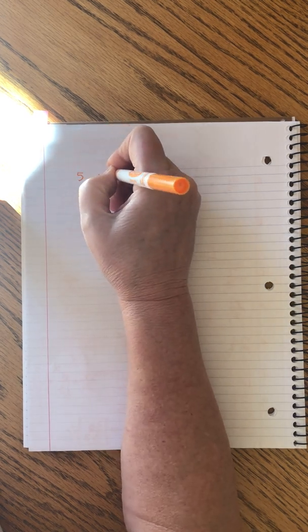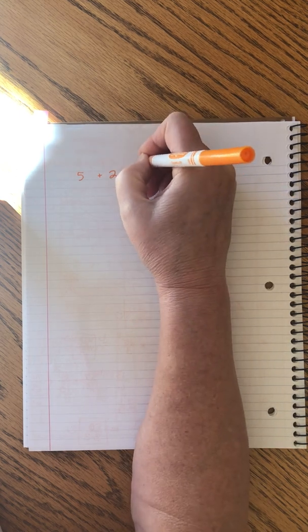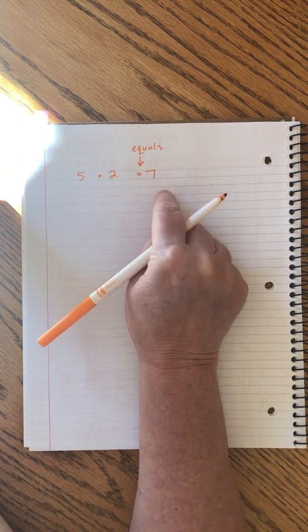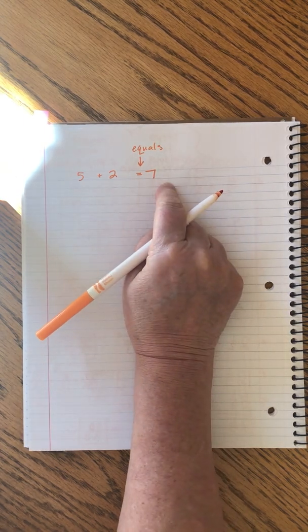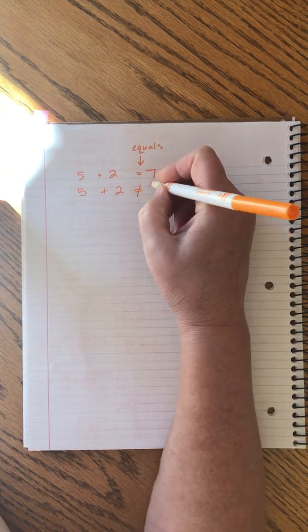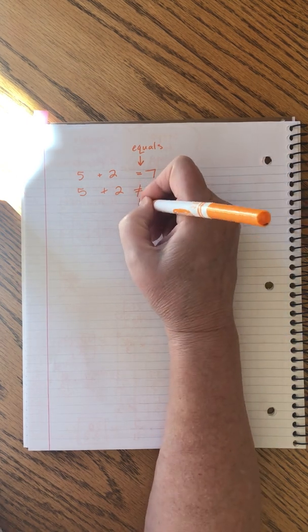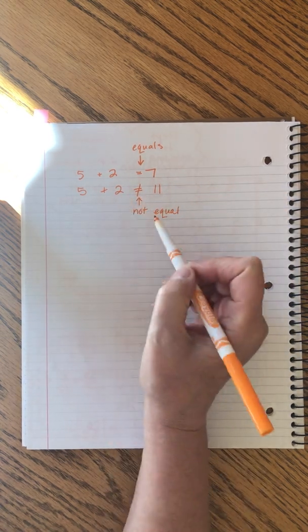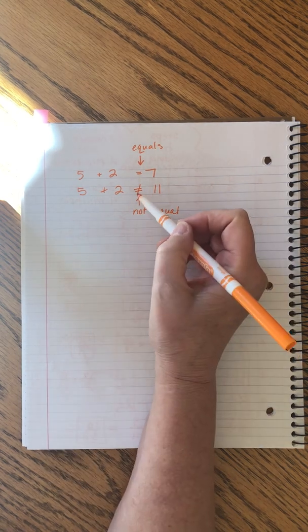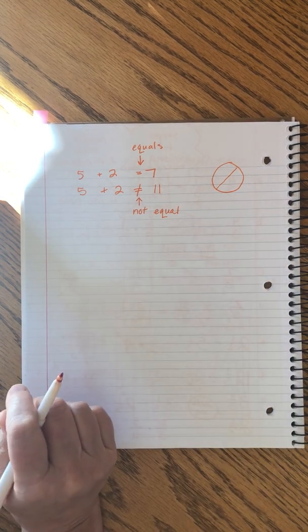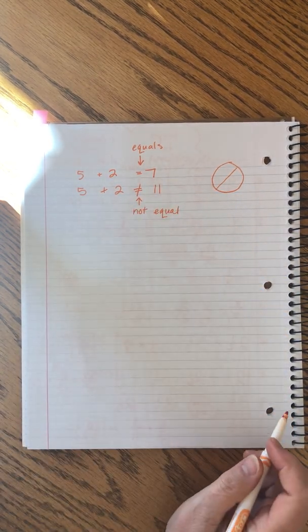A little bit more theory. Talking about symbols. You know that means equals, right? It means the things on either side of the sign are the same. This is a fun one. 5 plus 2 is not equal to 11. So we can write it like that. It's kind of like the traffic signs, you know, that are like this. It's the same idea. Cross it out means I don't do it.